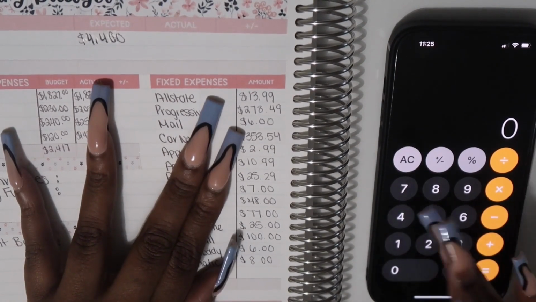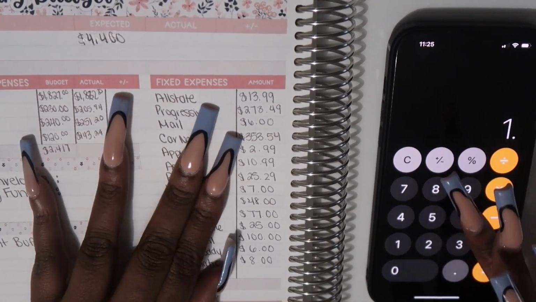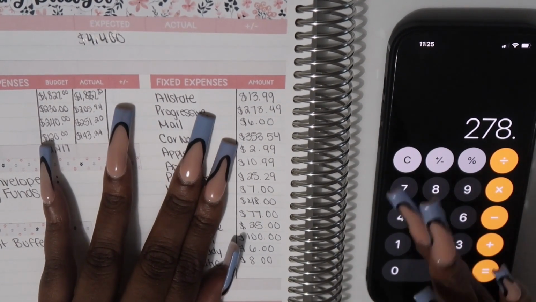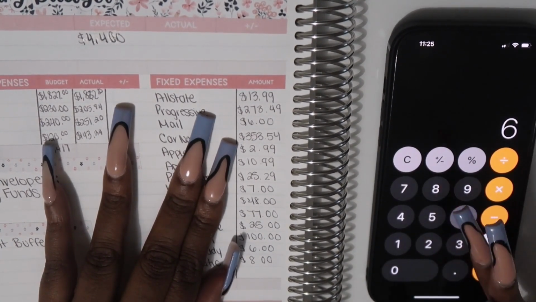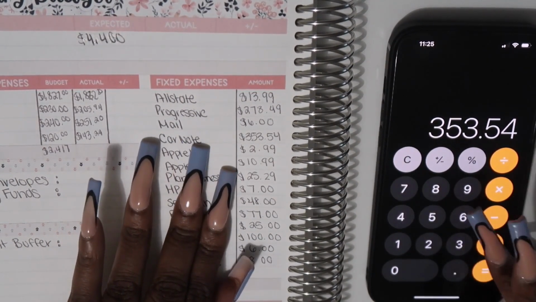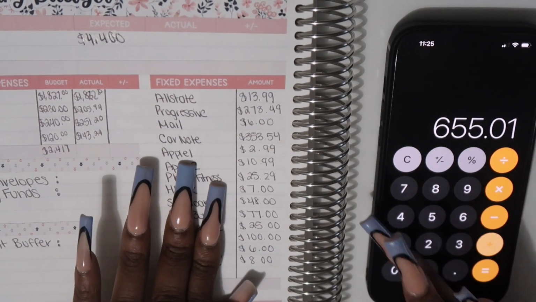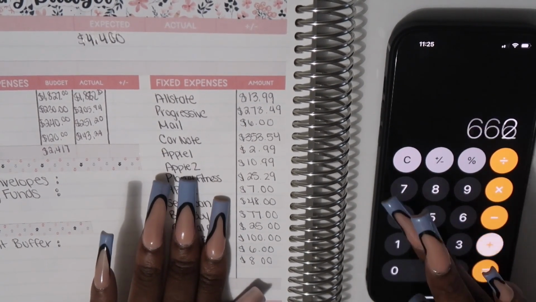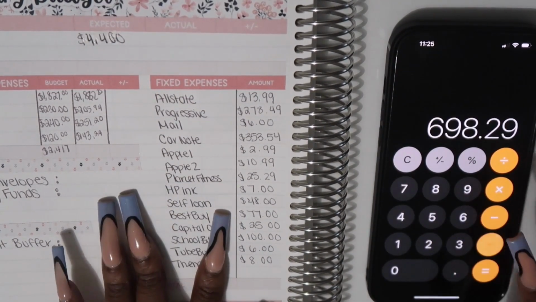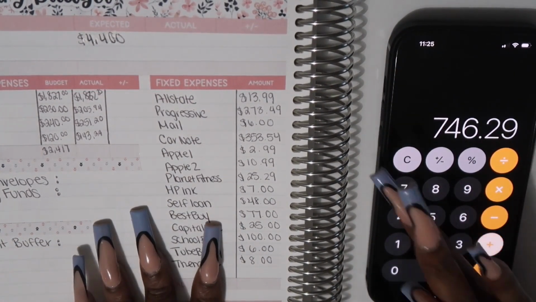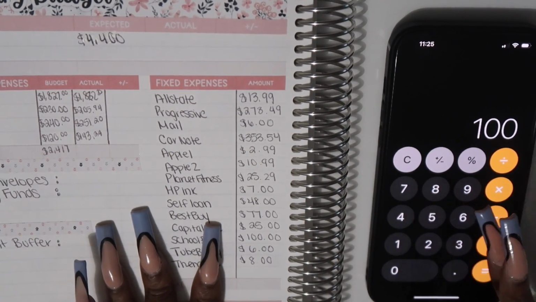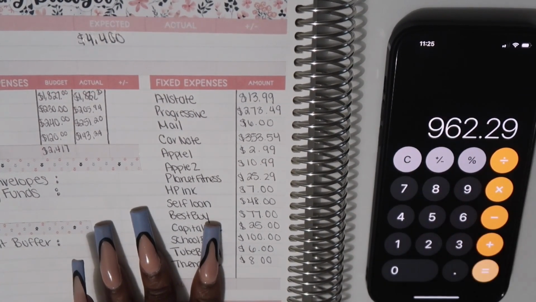Okay, so then my fixed expenses, we have $13.99 plus $278.49 plus $6 plus $353.54 plus $2.99, $10.99, $25.29, $7, $48, $77, $25, $100, $6, and $8.